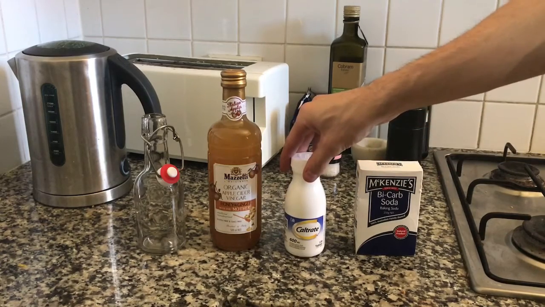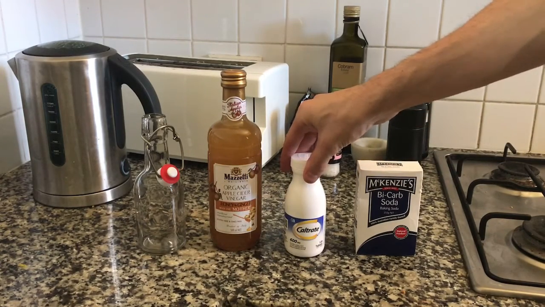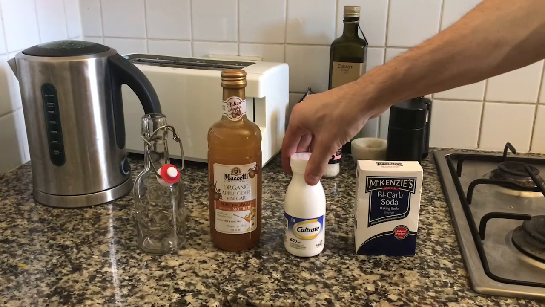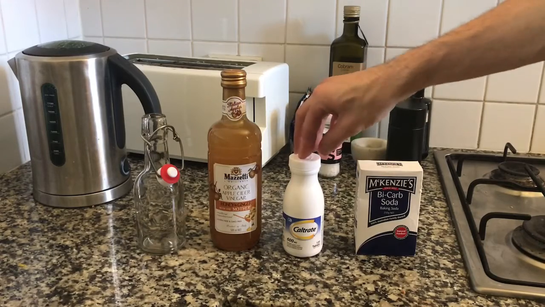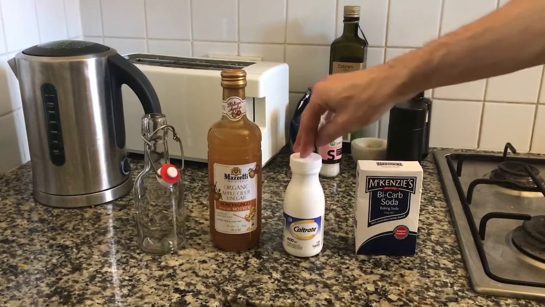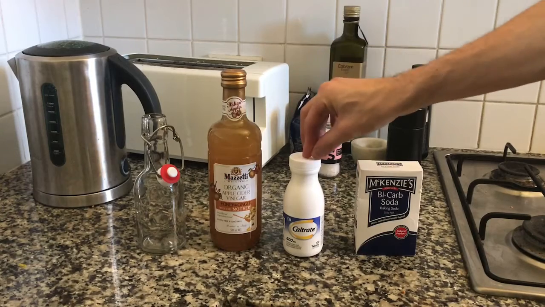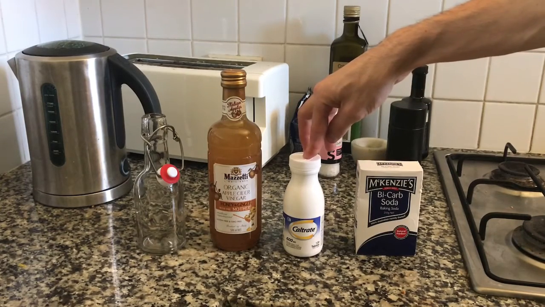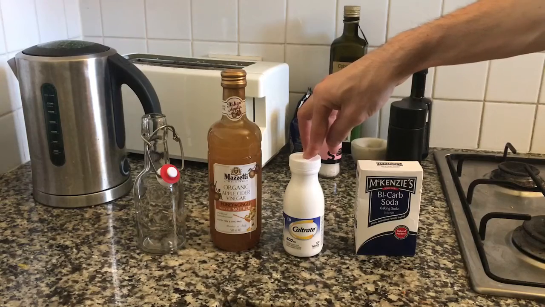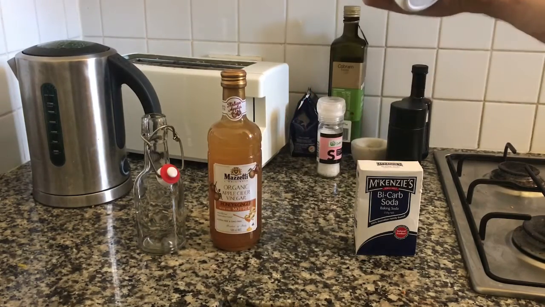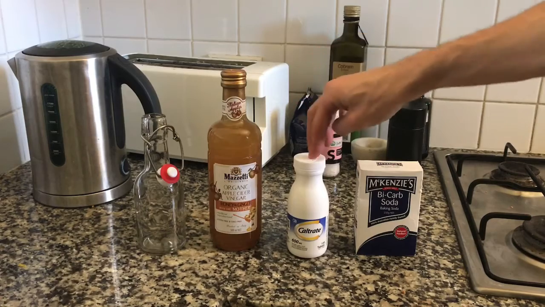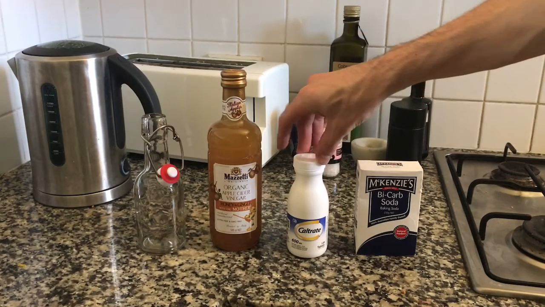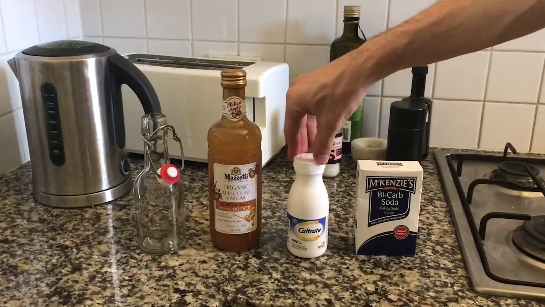This is a bit harder to find, I could only find it in tablet form. This is calcium carbonate, so it's basically a carbonate made from calcium as opposed to sodium. Now, what's interesting about this is, aside from increasing your calcium levels if you take it in tablet form, when it reacts with the acid, it forms a calcium salt. Now, what's special about this calcium salt is that it's insoluble in water, and hopefully in the solution that we're creating as well.